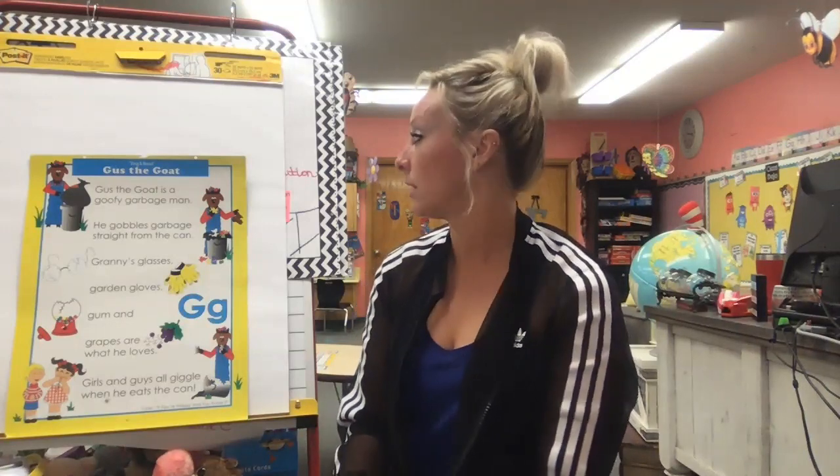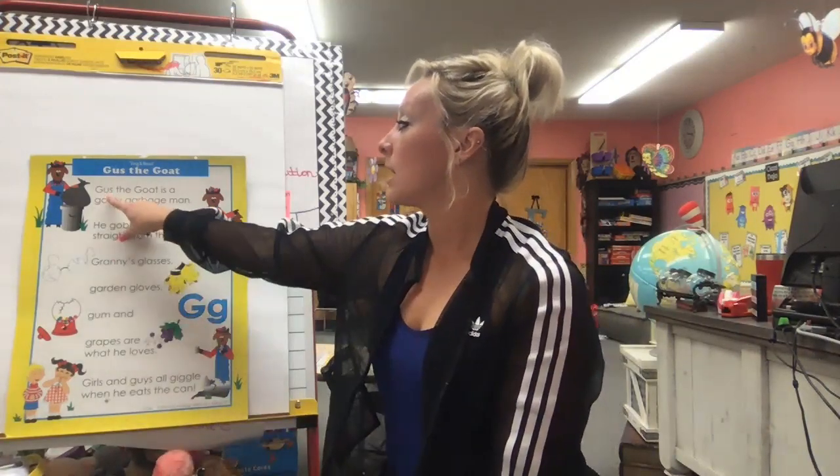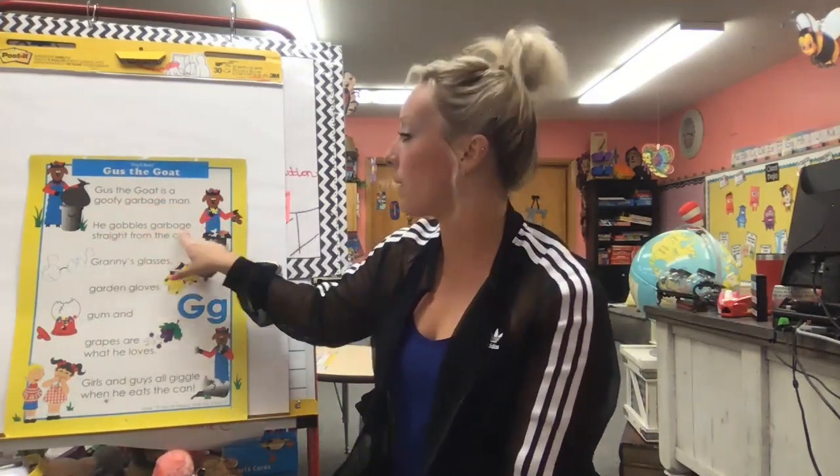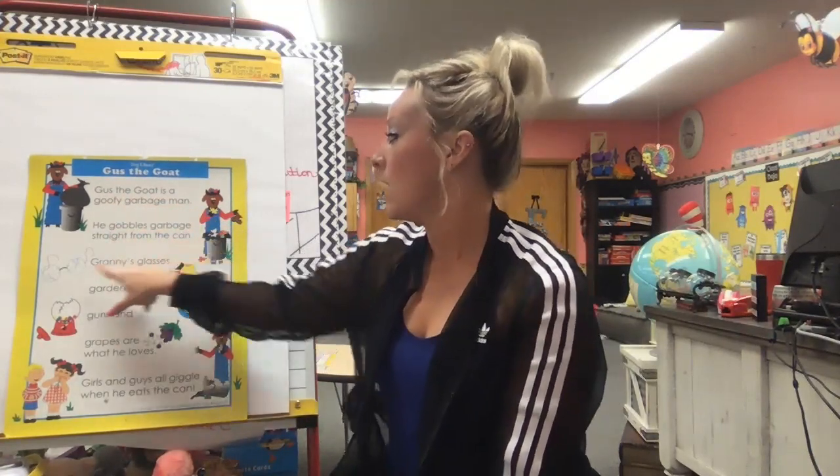Let's try it one more time, and then we're going to go through it and pick out the words that have the g, g, like goat. Gus the goat is a goofy garbage man. He gobbles garbage straight from the can. Granny's glasses, garden gloves, gum and grapes are what he loves. Girls and guys all giggle when he eats the can.